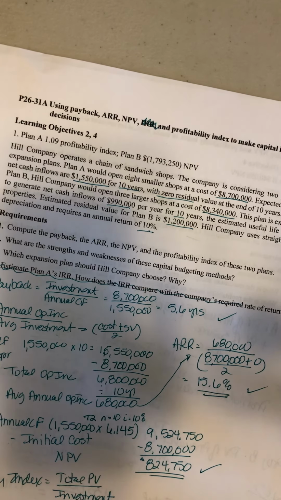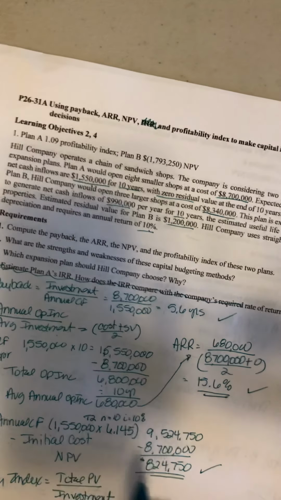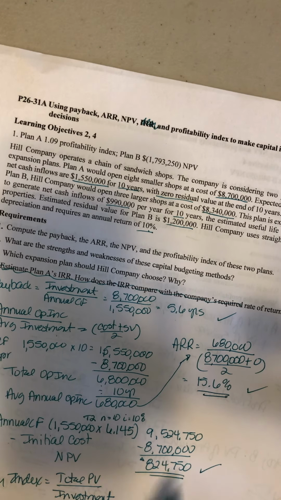I'm double checking my number. Yes. So the annual cash flows times this number gives a total present value of $9,524,000 minus the initial cost, and our net present value is $824,750, which is good because it's greater than 0.